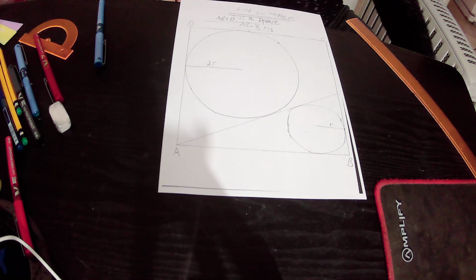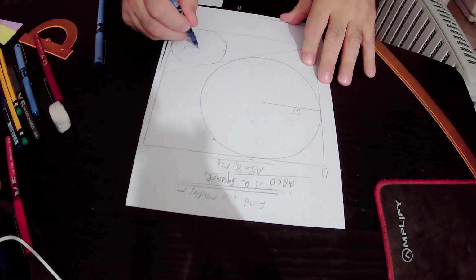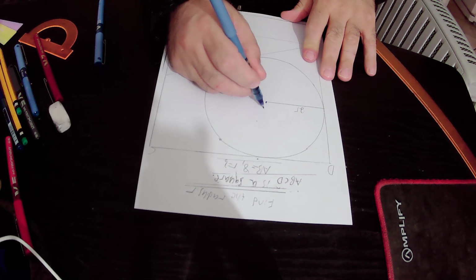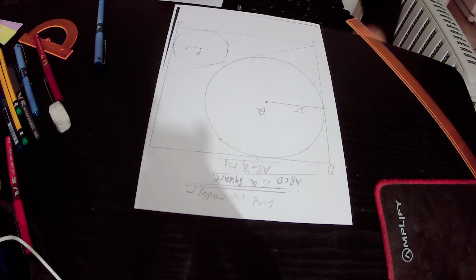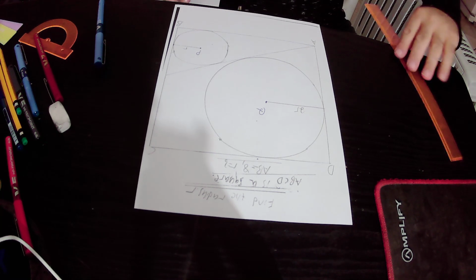In the next step, we will define the center of the small circle as point P, and we will also define the center of this big circle as point Q. Then we will join together points P and A by a straight line.